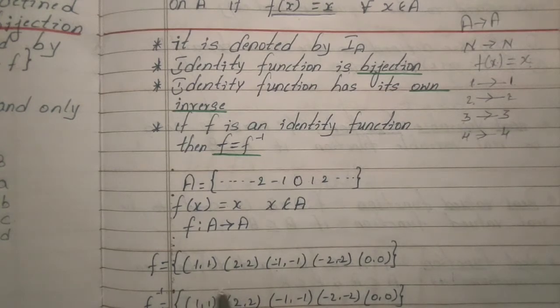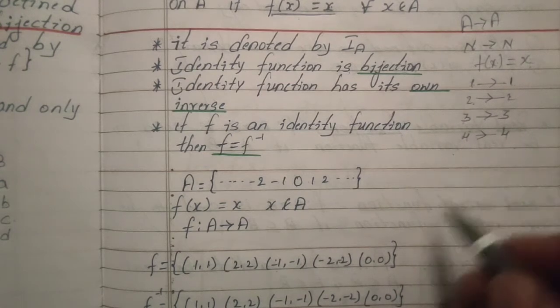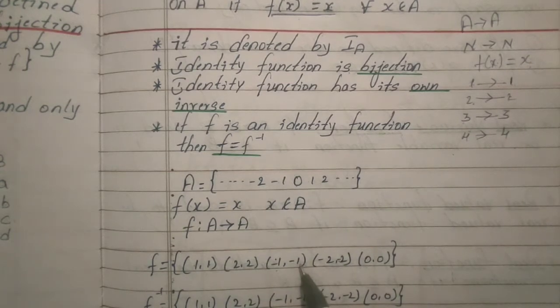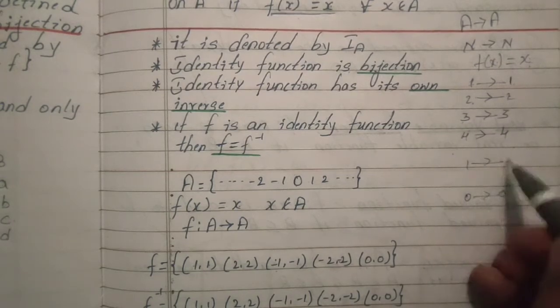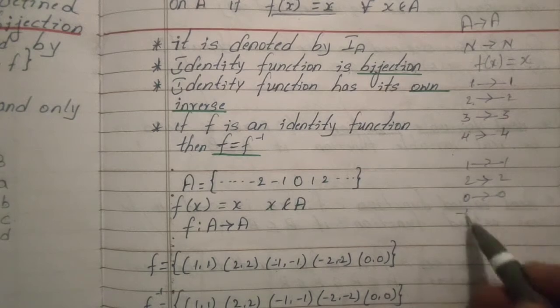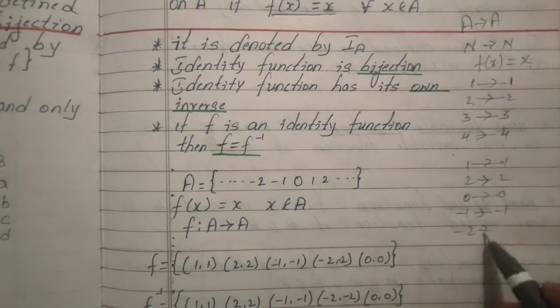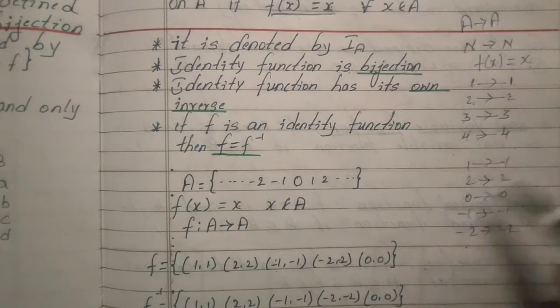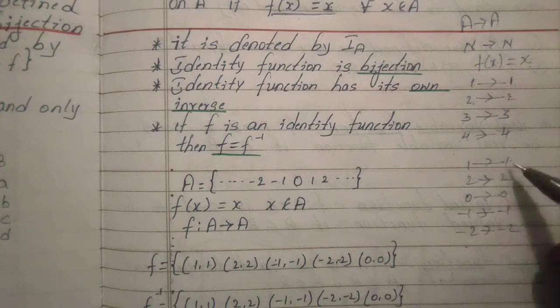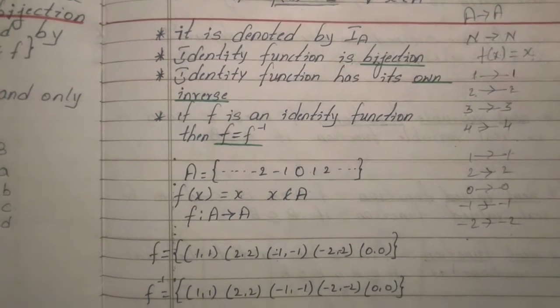Then, is this one-to-one and onto? Yes. Different elements have different images. If I take -1, I am getting -1. Set A is nothing but integers. 0 is related with 0. 1 is related with 1. 2 is related with 2. -1 is related with -1. -2 is related with -2. Whatever input you take, the output is the same. It is one-to-one, and the range and codomain are equal. Then it is onto. Then f is said to be bijective.